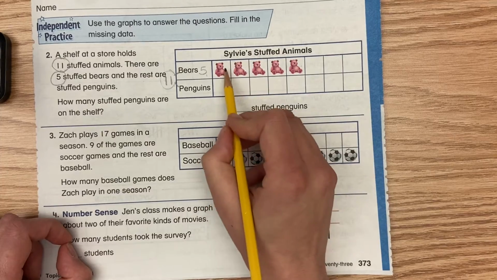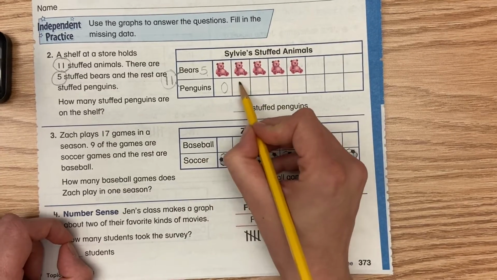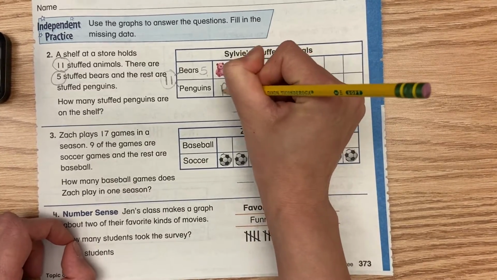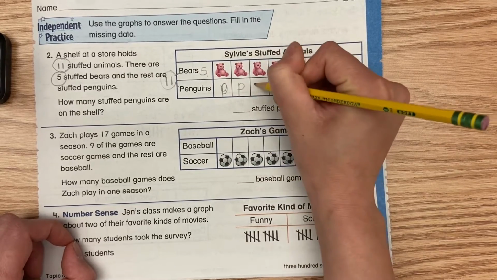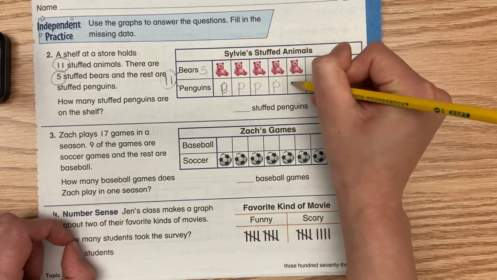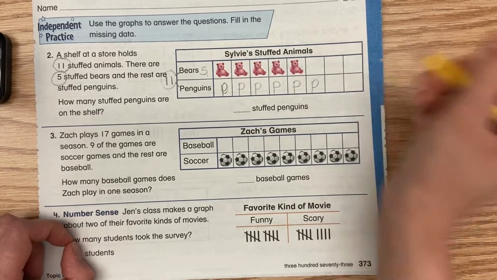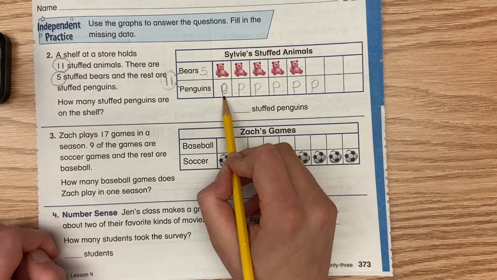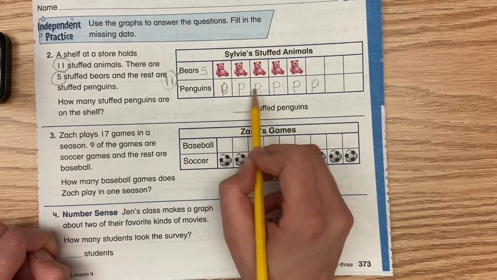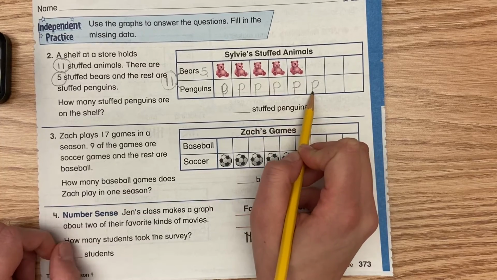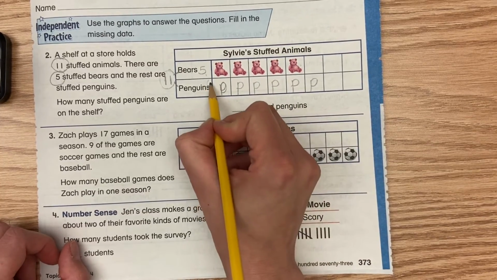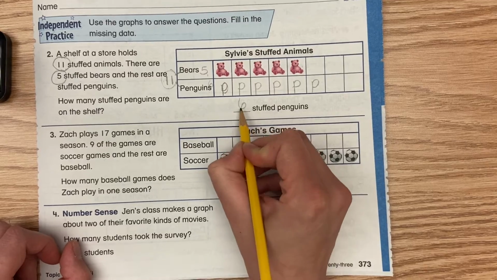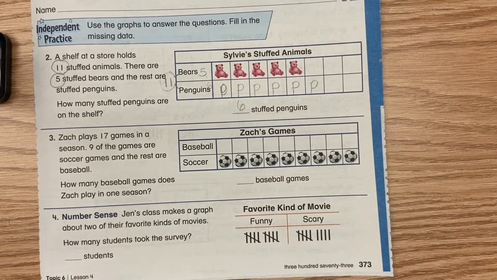Let's count on. 5, 6, and you can use P for penguins, 6, 7, 8, 9, 10, and 11. I'm going to stop because I reached the whole, 11. How many stuffed penguins are there? 1, 2, 3, 4, 5, and 6. So 5 and 6 more equals 11, which means there were 6 stuffed penguins. Go ahead and do the same thing for numbers 3 and 4. Don't forget to share your work on page 373.